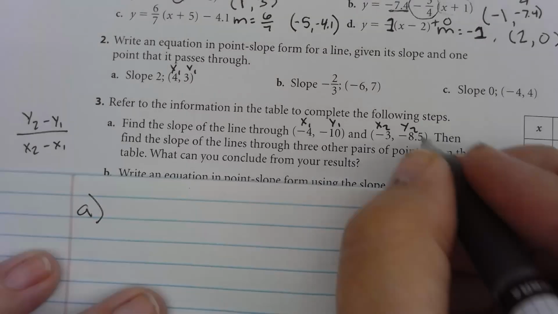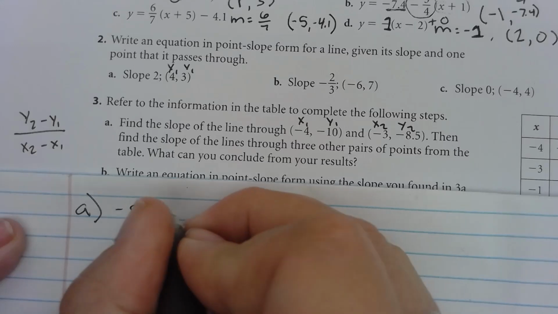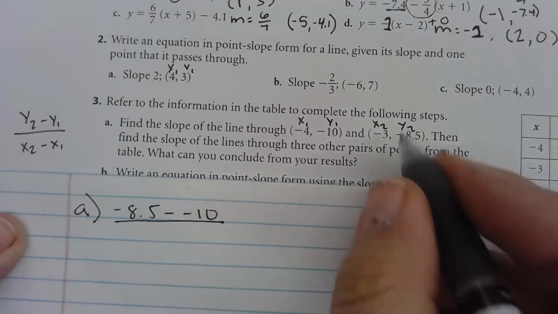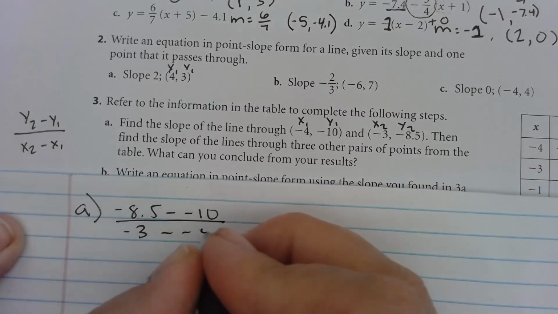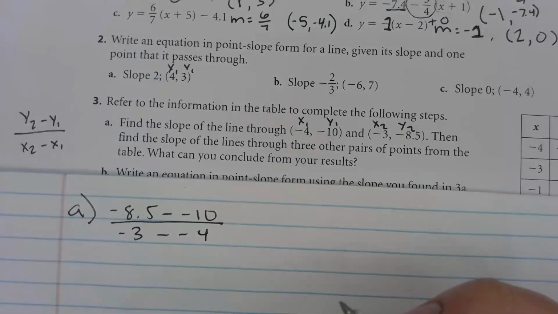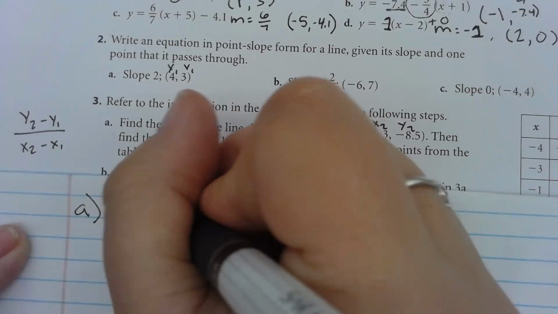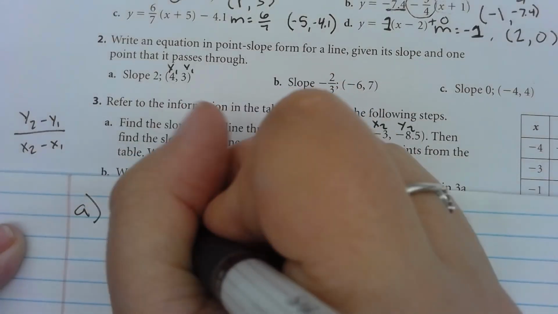So this is negative 8.5 minus negative 10 over a negative 3 minus a negative 4. What happens when we subtract a negative? Those turn into positives.